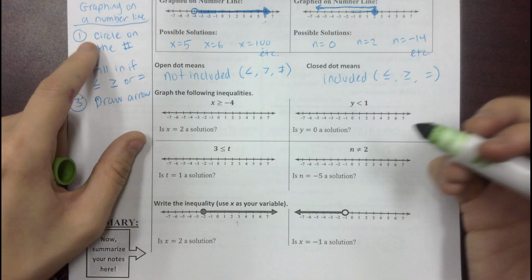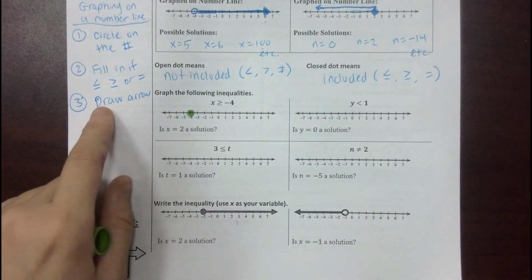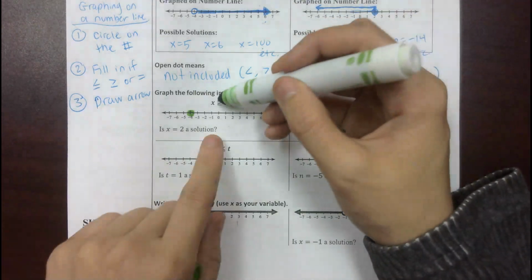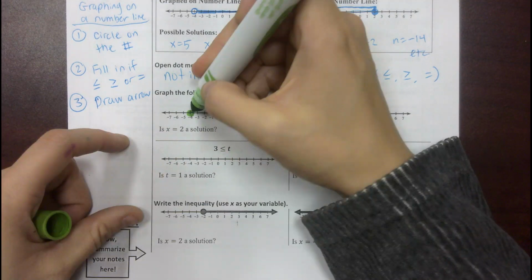The number, -4. Step 2, fill it in if it has an equal sign. So this one has the equal sign, so we're going to fill it in. Step 3, draw an arrow. So this is saying x is greater than or equal to -4. So we're eating the bigger numbers. So x is bigger than -4. So what's a number that's bigger than -4? On this side.